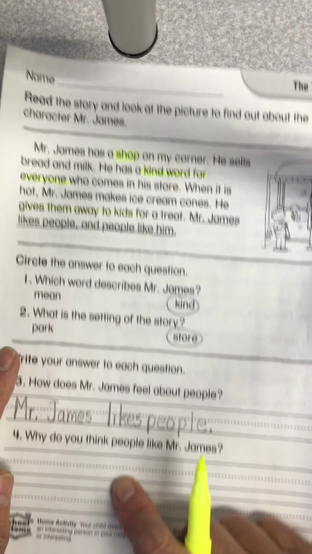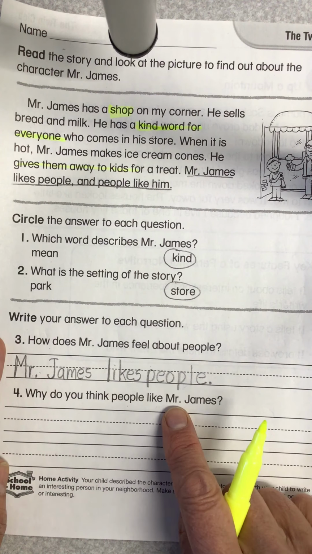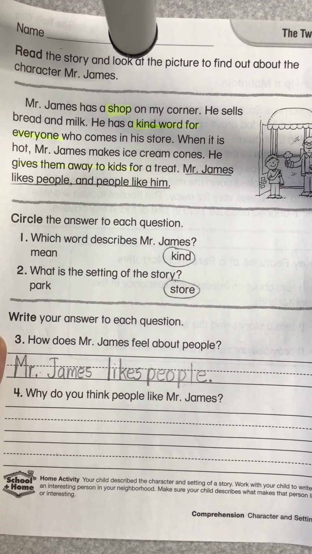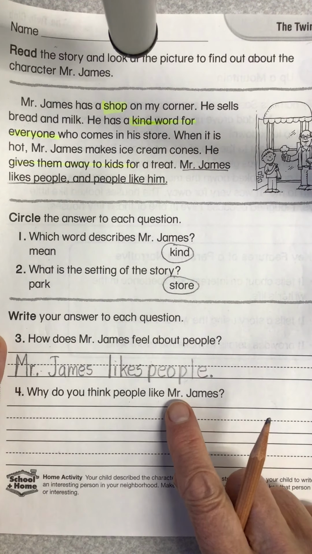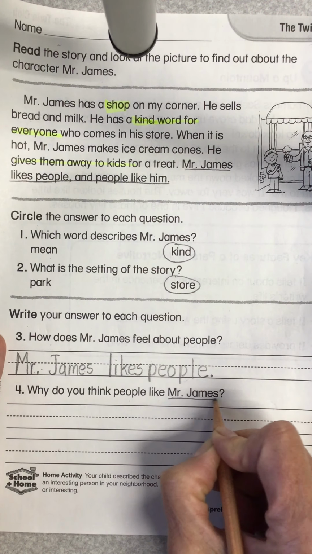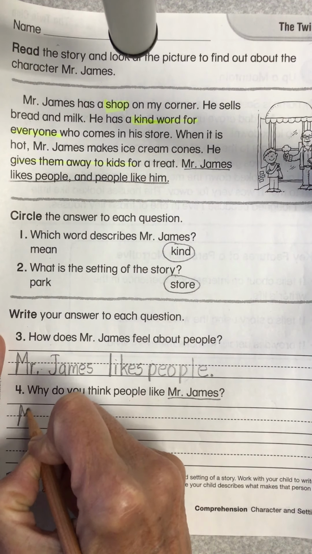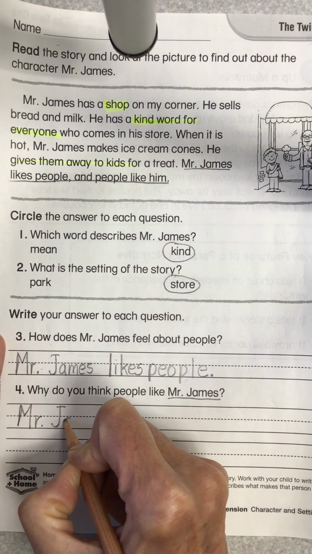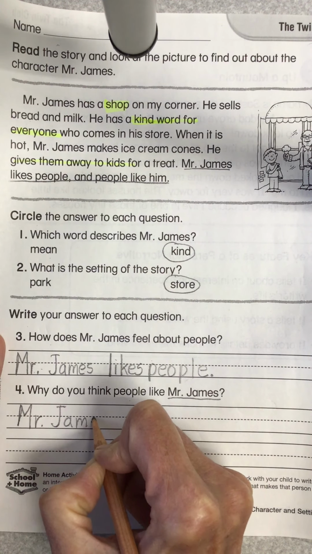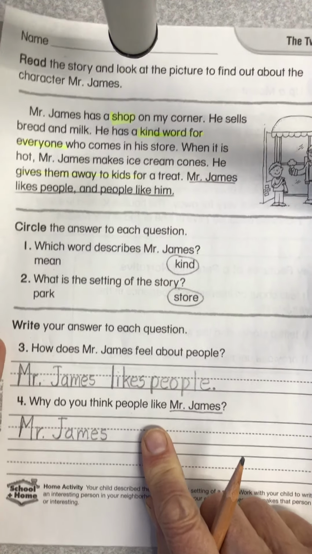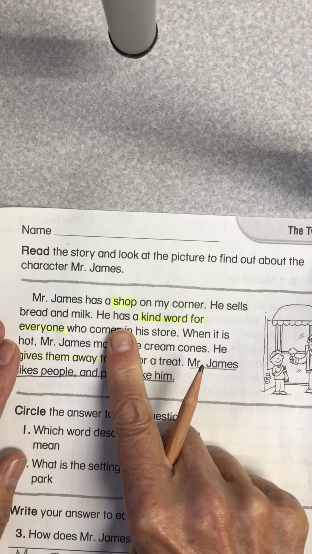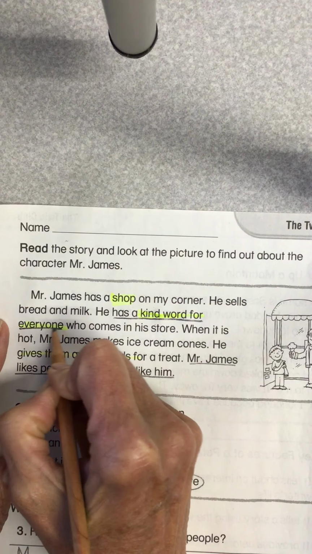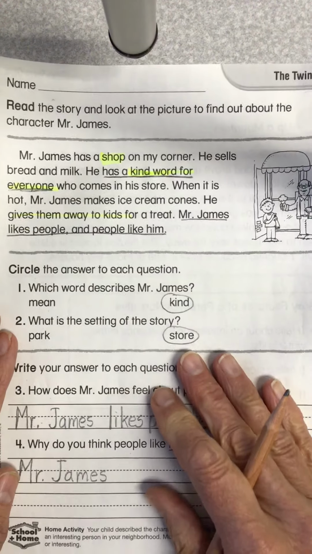So let's try to figure out an answer here. Why do you think people like Mr. James? So there's a couple reasons, and you can pick one of those reasons. Okay, and I'm going to start with Mr. James, and our spelling's right here. And I'm going to go back up to my sentence. Mr. James, right here, I can just copy this, has a kind word for everyone. It means he's nice to everybody.